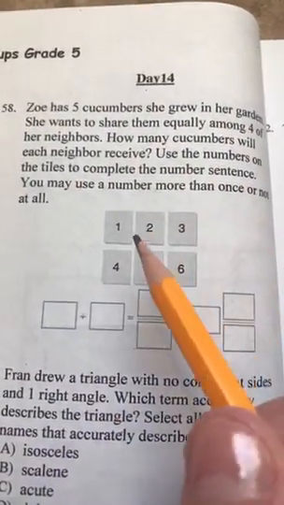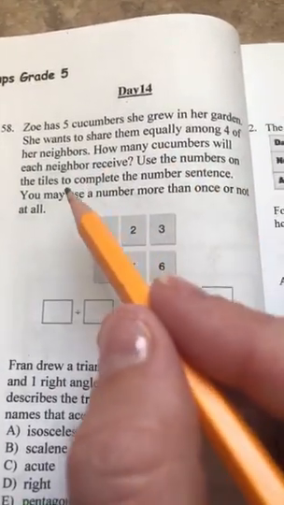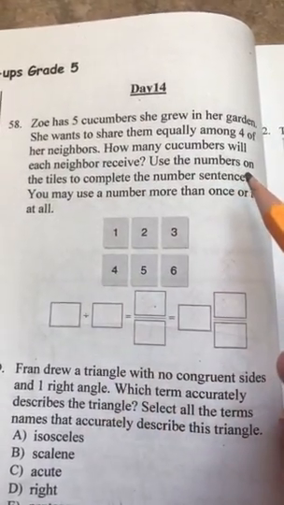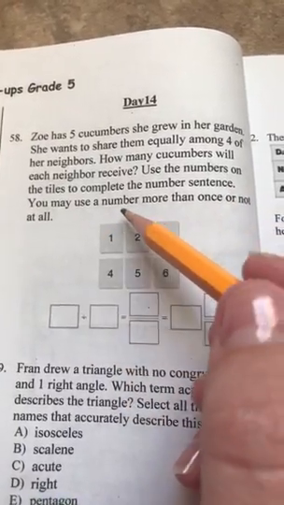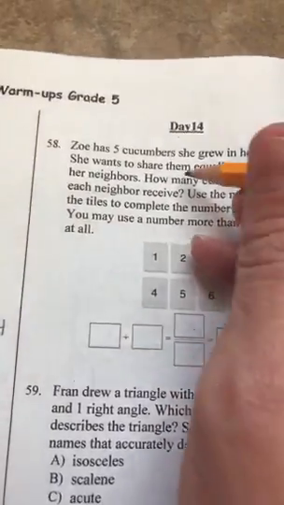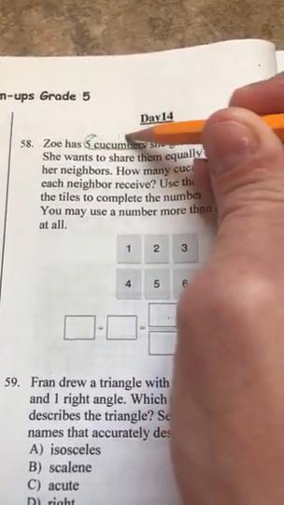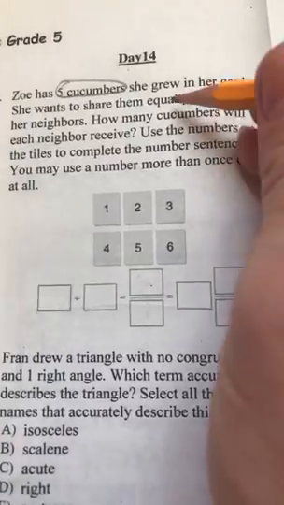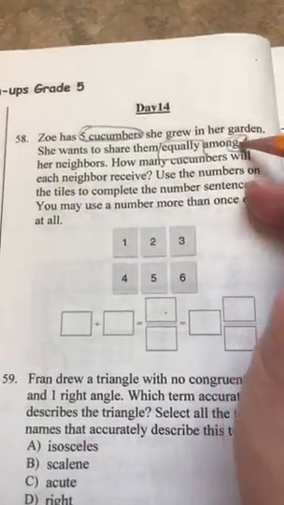Now these numbers on the tiles, guys, are meant to simulate drag and drop. So use the numbers on the tiles to complete the number sentence. You can use a number more than once or not at all. So what do I know? Well, let's see. I know that Zoe has 5 cucumbers. She wants to share them equally among 4 of her friends.